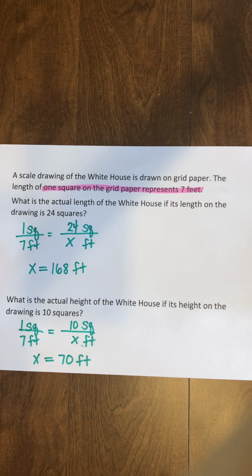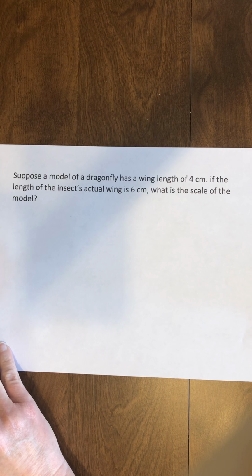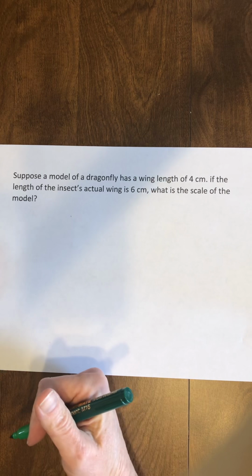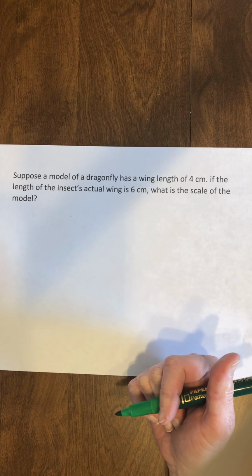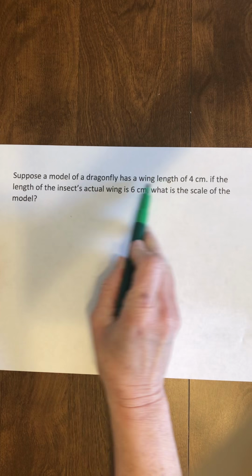All right, last one we're going to look at here. This one's a little bit different. It says, suppose a model of a dragonfly has a wing length of 4 centimeters. If the length of the insect's actual wing is 6 centimeters, what is the scale of the model? So this time we're trying to find the scale. When we're looking for a scale, we want to have a unit of 1 up at the top for what we're trying to find.